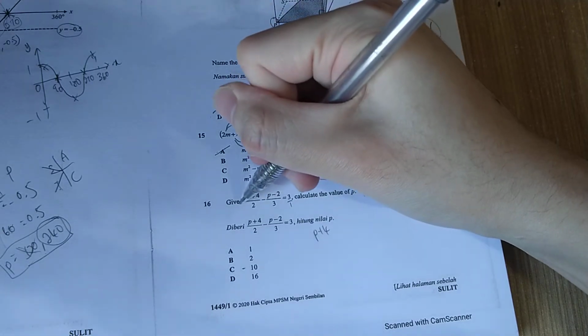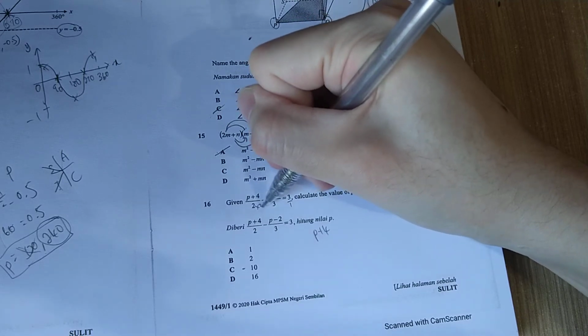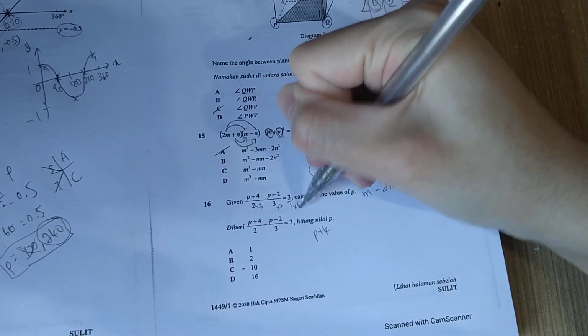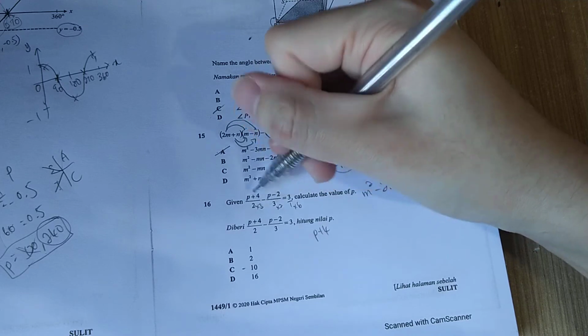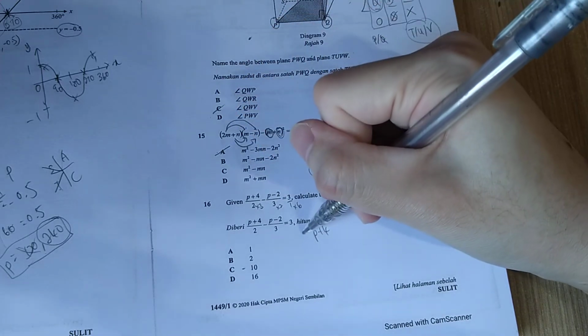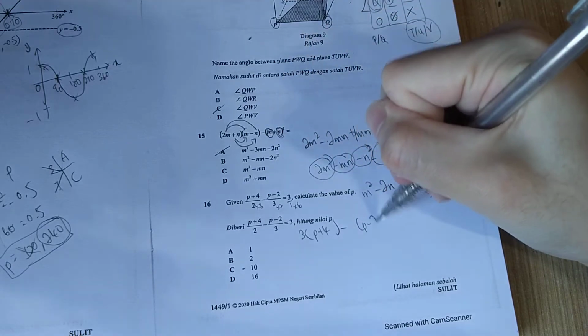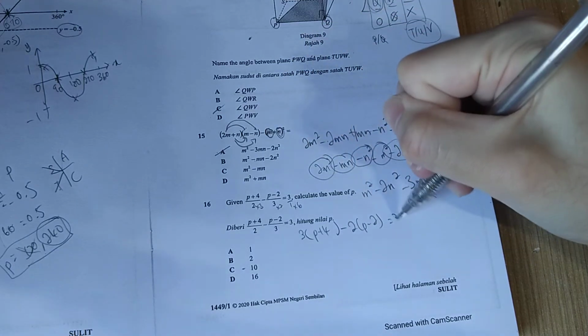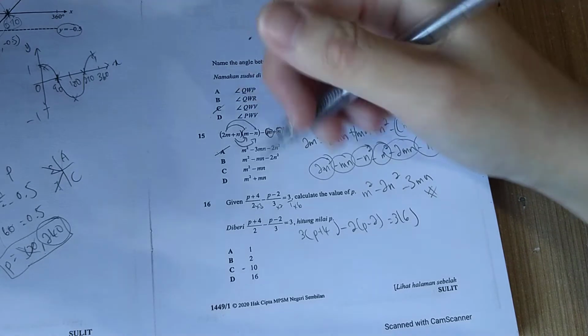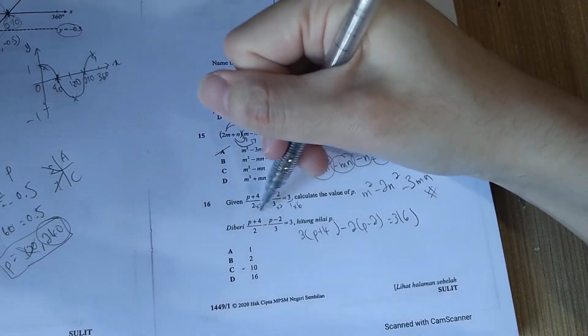So what you do, you can samakan everything to over 6. The 2 times 3, the 3 you times 2, the 1 you times 6. So kalau bawah darab 3, atas pun kena darab benda yang sama. So P plus 4 I have to times 3, and then the P minus 2 here I have to times 2, and then the 3 here I have to times 6. Right? Supaya samakan the pembawah, samakan the denominator.